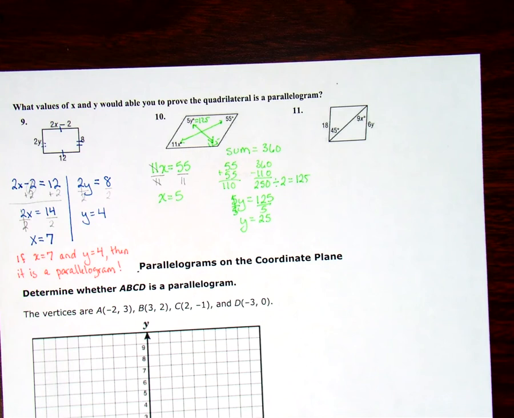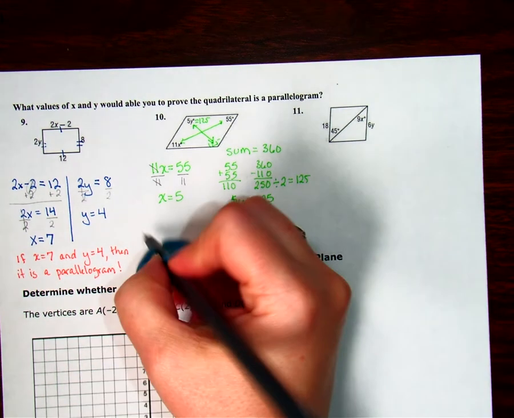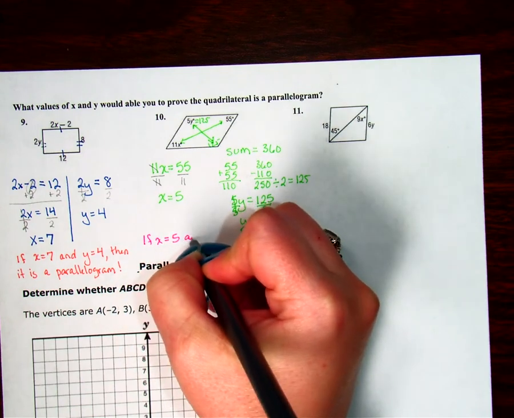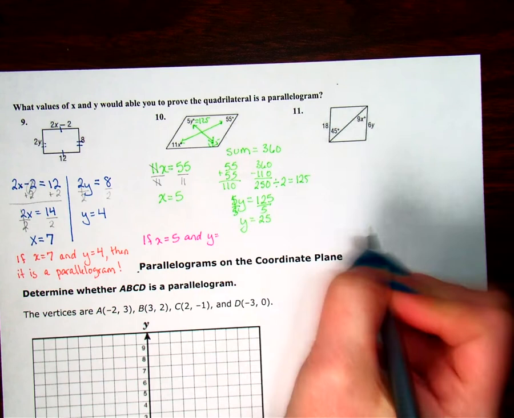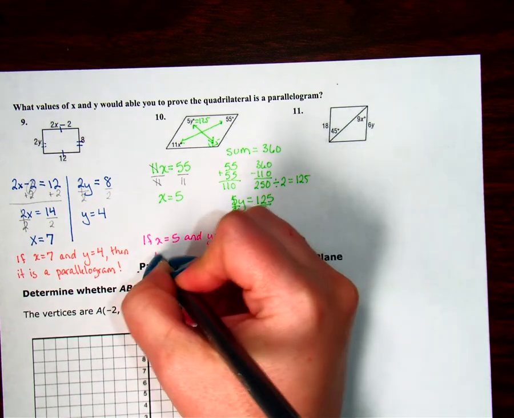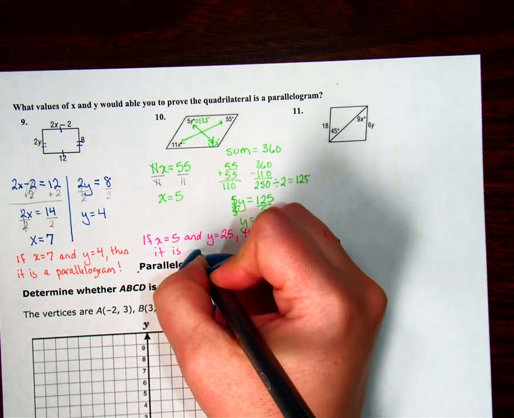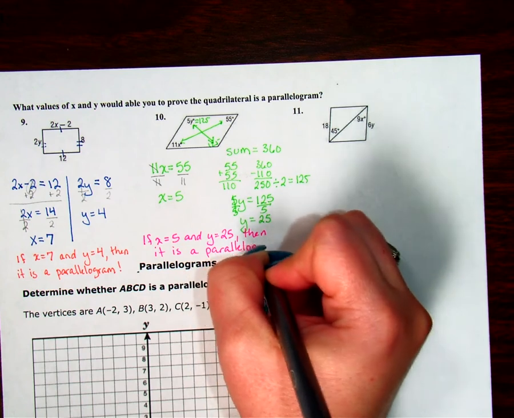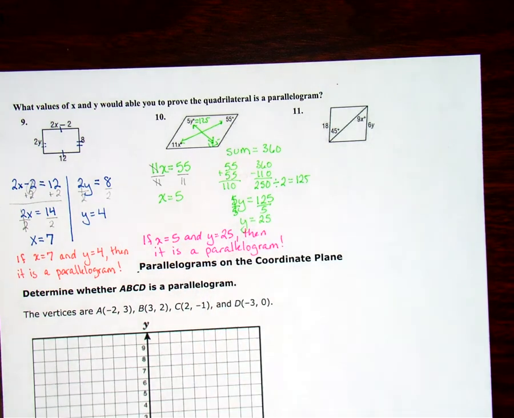So on this problem, I know that lime green is a little difficult to see, but on this one, if x equals 5 and y equals 25, then it is a parallelogram. Okay? All right, one more.